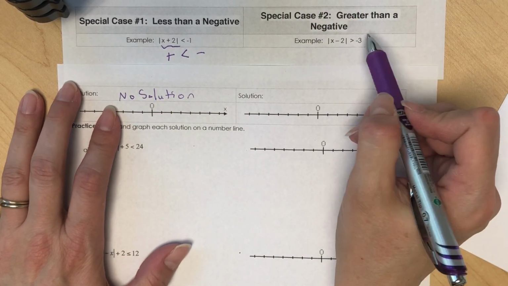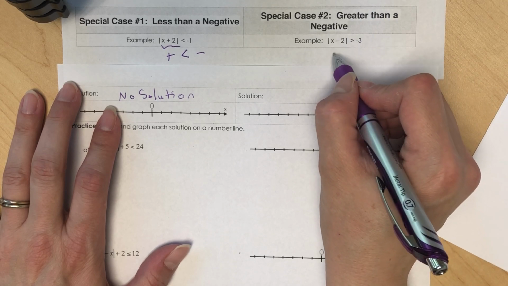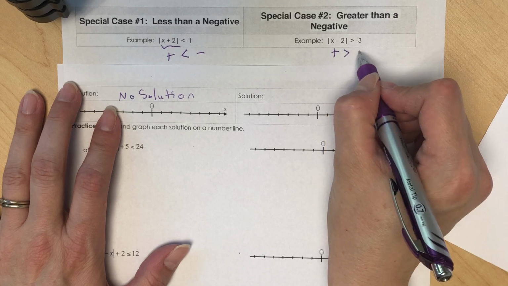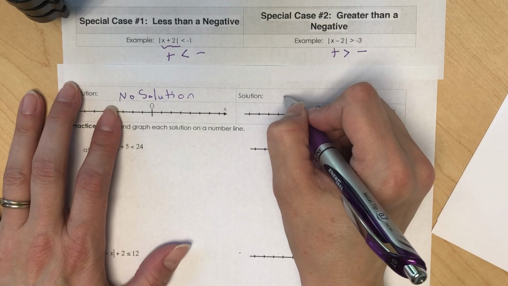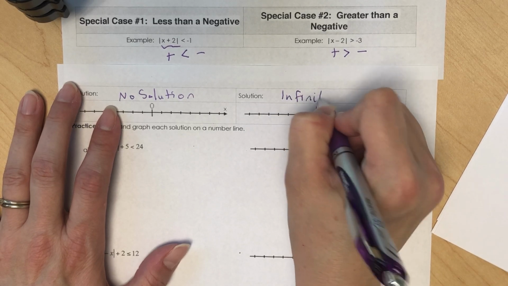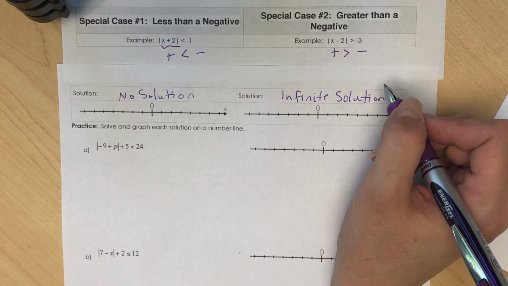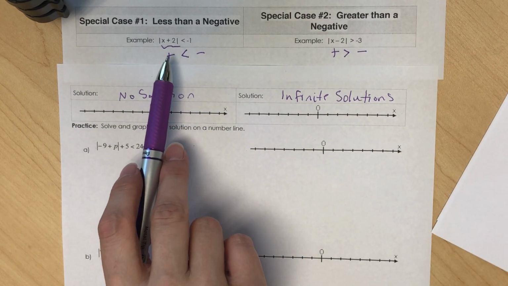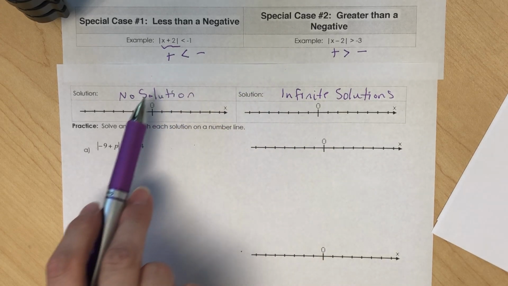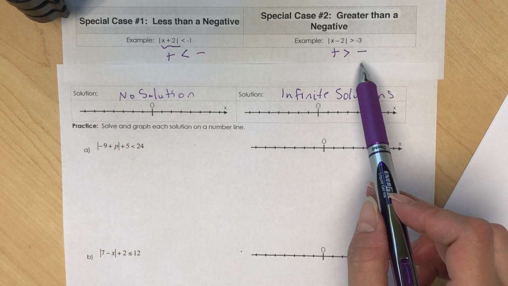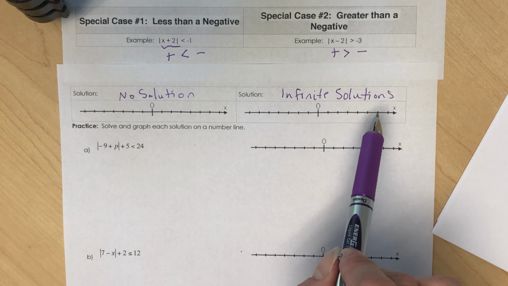In case 2, we've got absolute value greater than a negative. Well, this one, absolute value is always positive, and we have positive greater than a negative. This is always true, and because it's always true, we're going to say that it's infinite solutions. So anytime, after we isolate the absolute value, pay close attention to what's left. If you've got the absolute value less than a negative, that's always going to be no solution, and an absolute value greater than a negative is always infinite solutions. So just pay attention to that. And we're ready to do some examples.